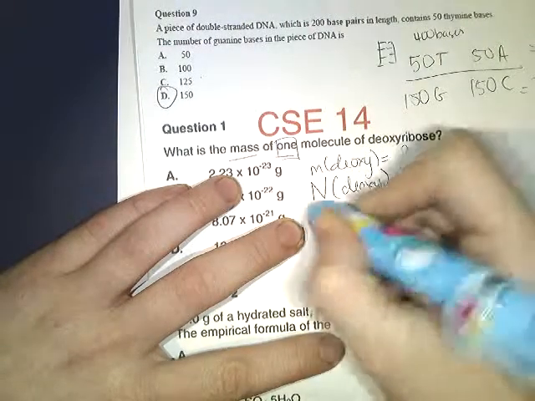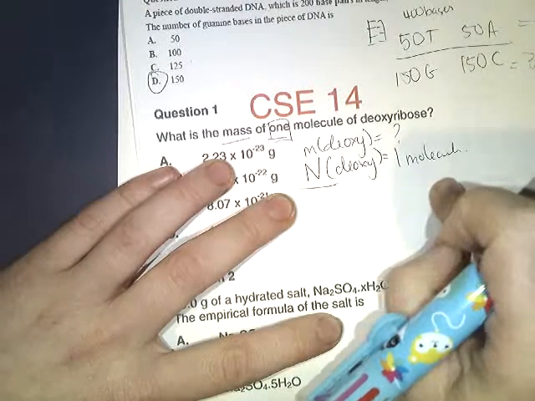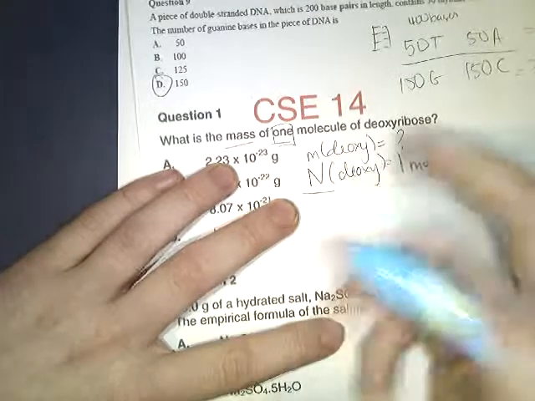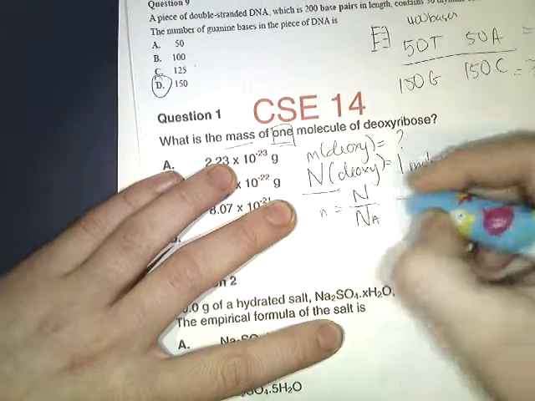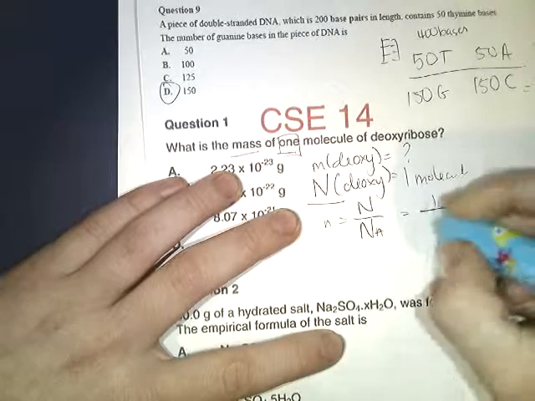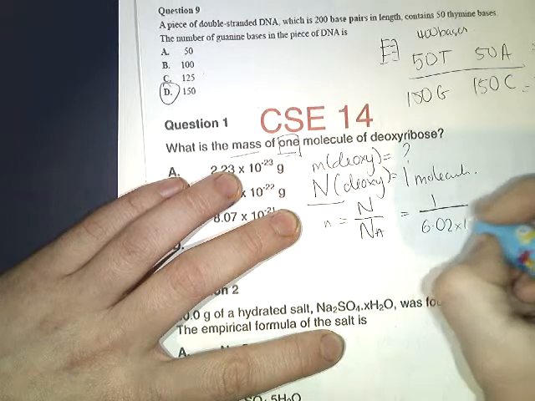So you need to go from N being 1 to mass. So we know that n equals N over Na. That's the first thing that we're going to do: 1 divided by Avogadro's number.